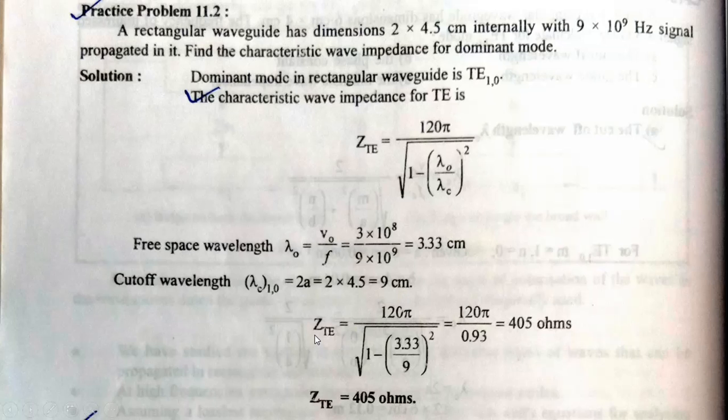Okay, so in this way the characteristic impedance for the TE, that is the transverse electric field, eta value is 120 pi divided by root of 1 minus (3.33 by 9) squared. Just substitute the values, you will find 120 pi divided by root of 0.93, and on calculation you will find 405 ohm. I hope you are getting the answer, if you are cross verifying with the calculator.